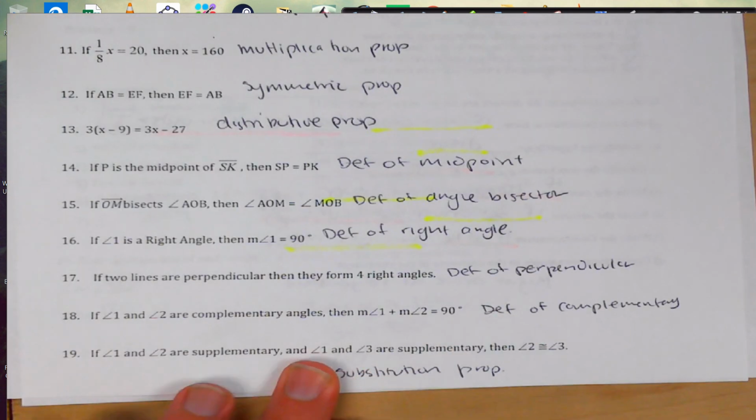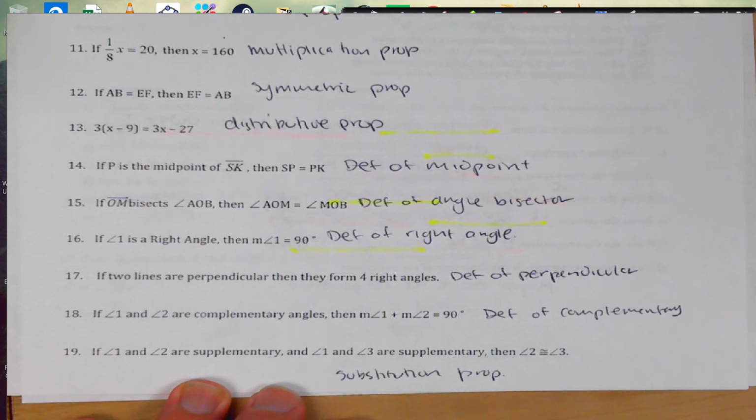1 and 2 are complementary, then they add up. That's definition of complementary. 1 and 2 are supplementary, 1 and 3 are supplementary, so 2 equals 3, so that's actually substitution. We're just subbing those in for each other. Okay?